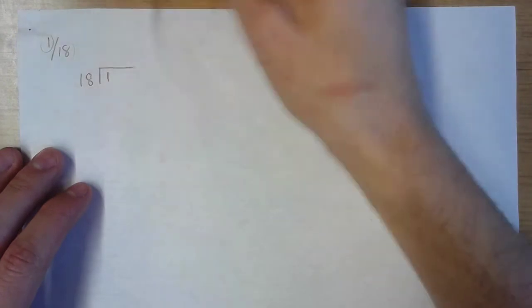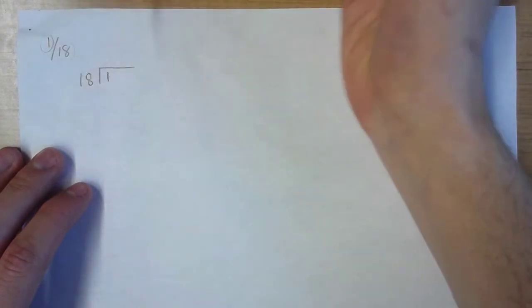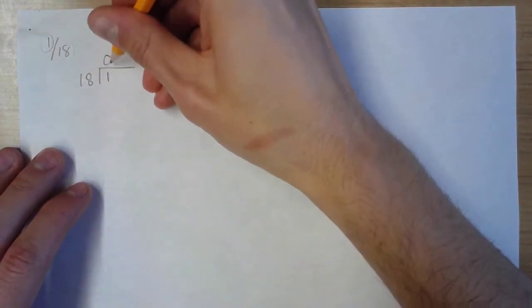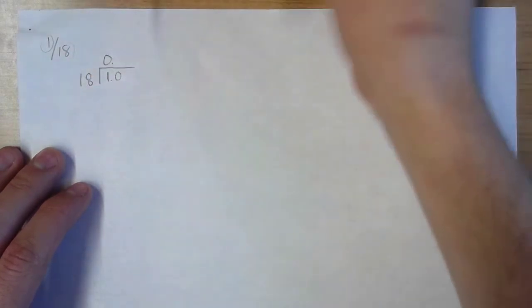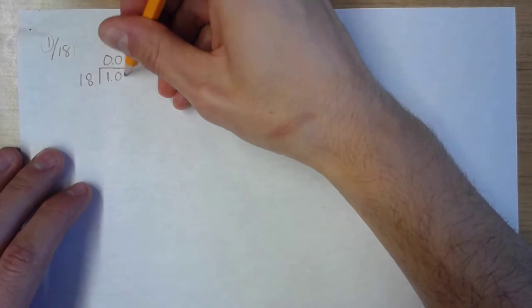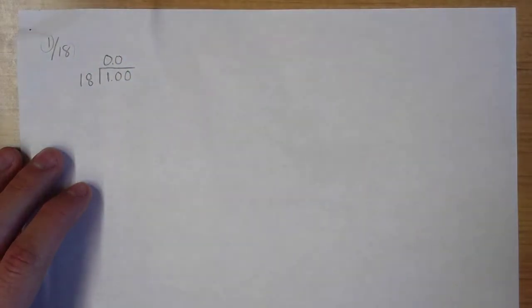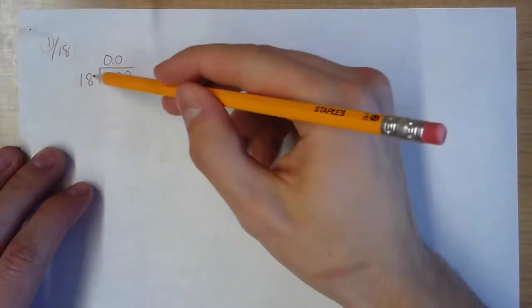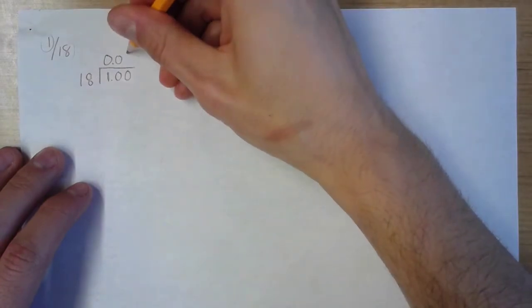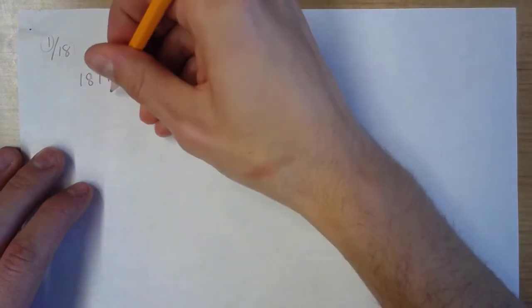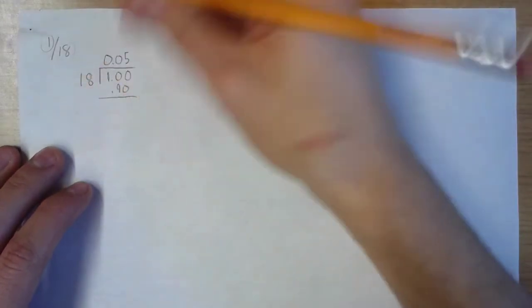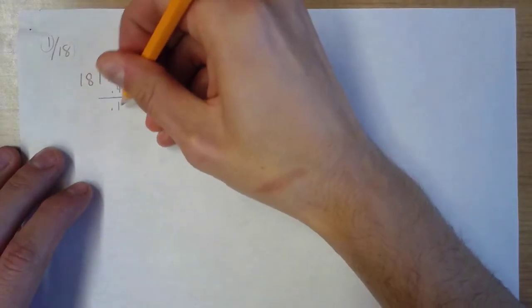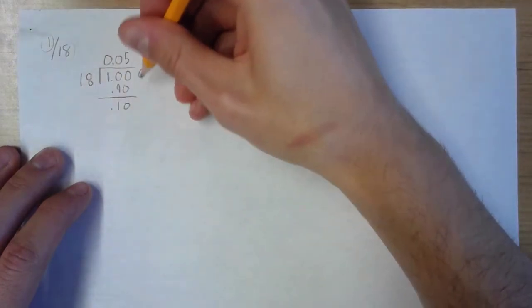Now this time, we know that 18 does not go into 1, goes in 0 times, and 18 does not go into 10 after we add an imaginary 0. So we have to add another imaginary 0. So how many times does 18 go into 100? It goes in 5 times. So what we're left with here is a 0.90, and so we minus that out. So we have 0.10 here, and now we repeat the process again.